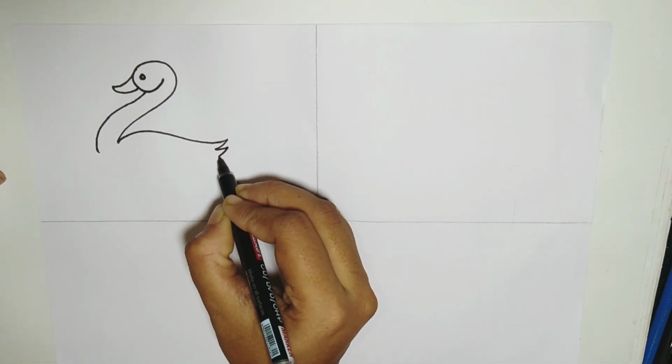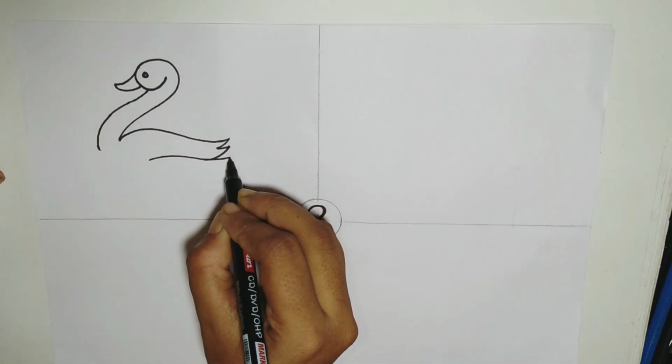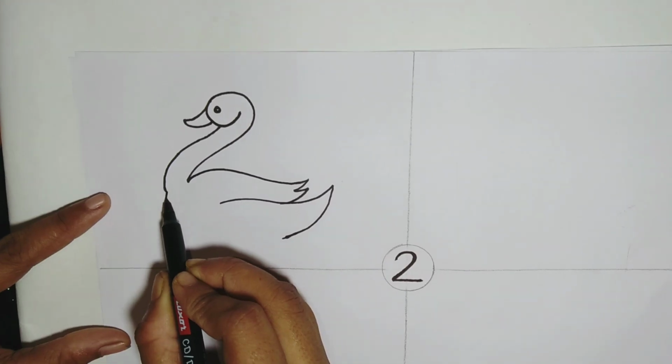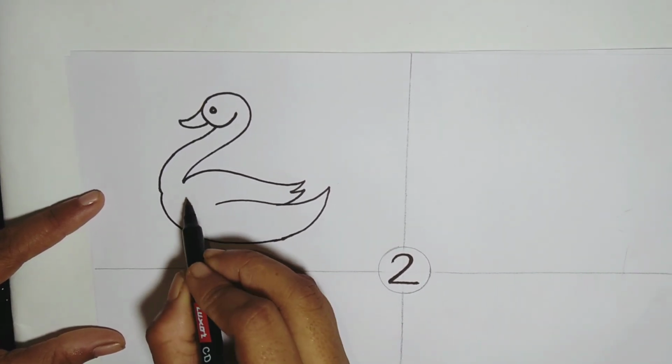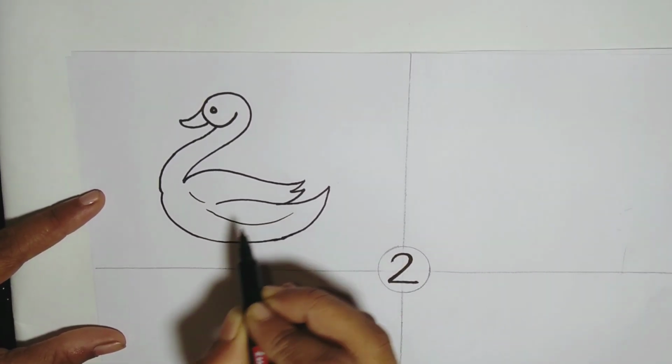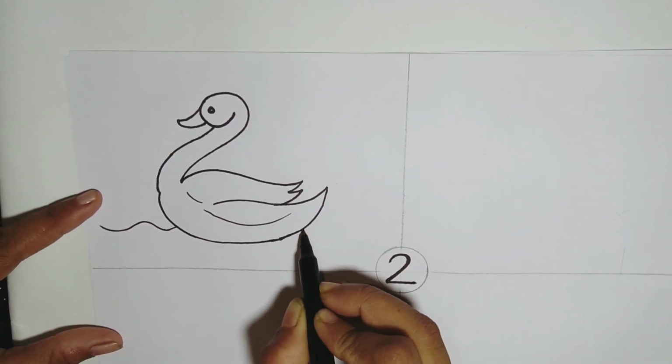Now the wings of the back portion and another line, and now join it. The duck is ready. Now the duck is swimming in the pond.